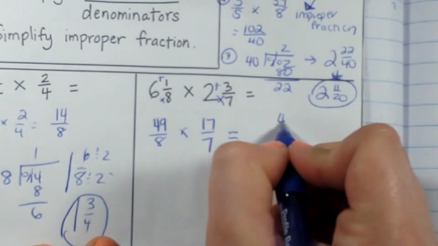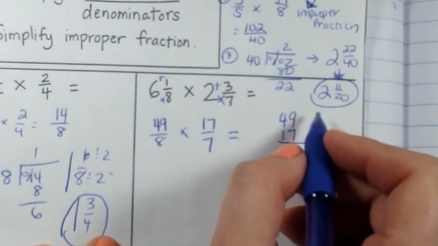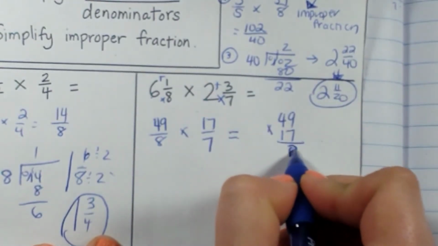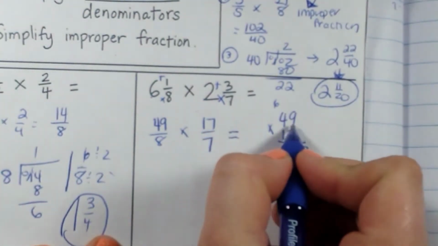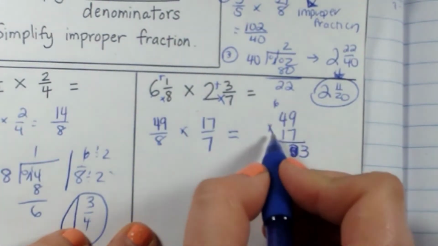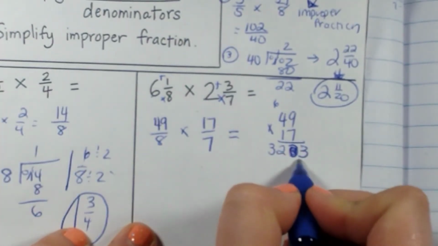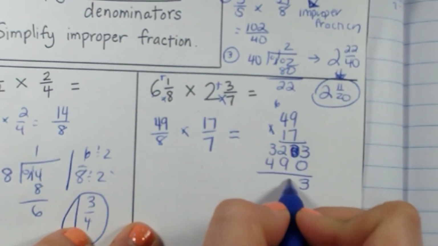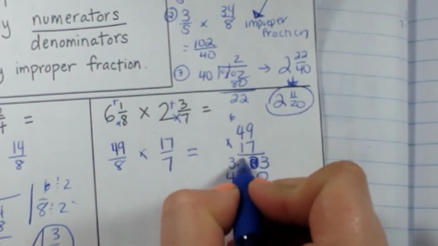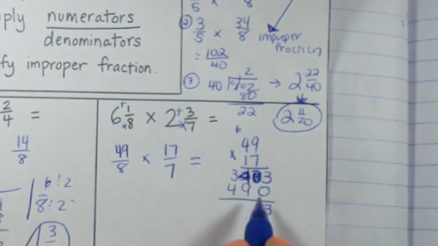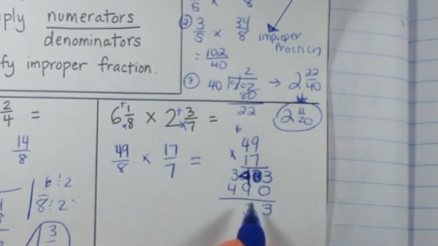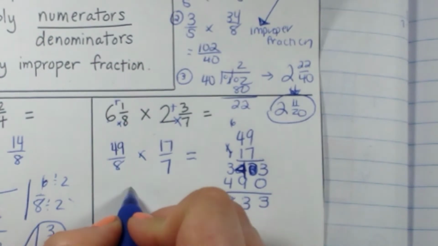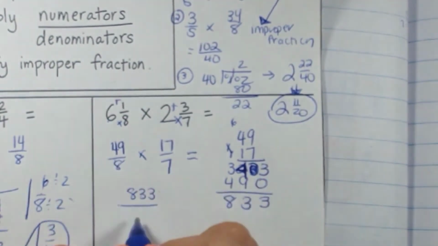Now if I multiply across here, 49 times 17 is going to be 833. So we're at 833 over 56.